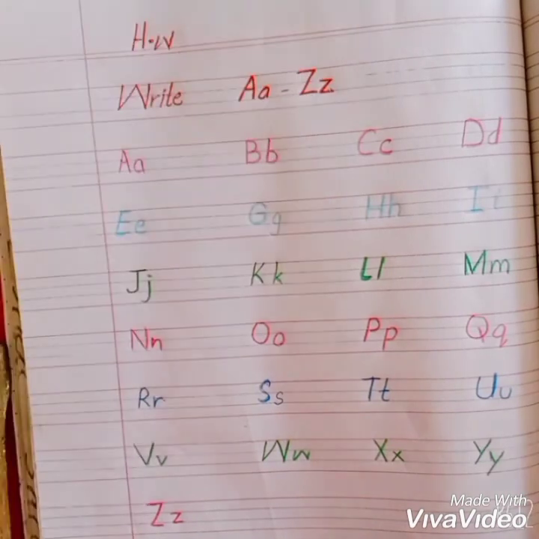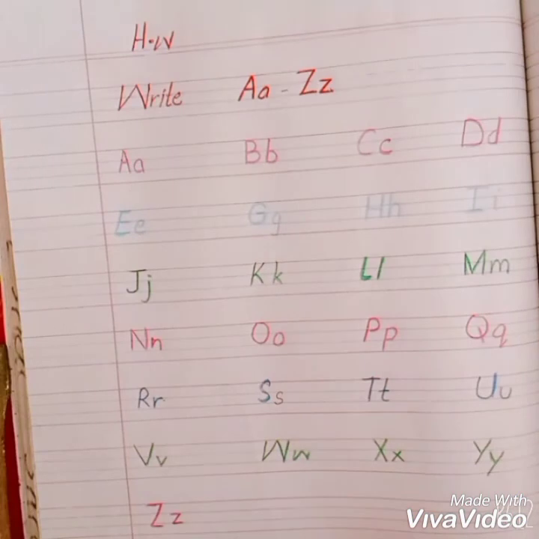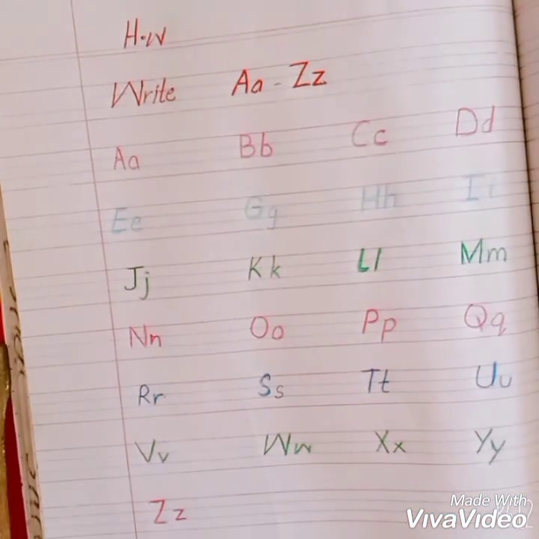Kids, now it's your turn. You have to write A to Z, capital and small, on your English copy and also read it.